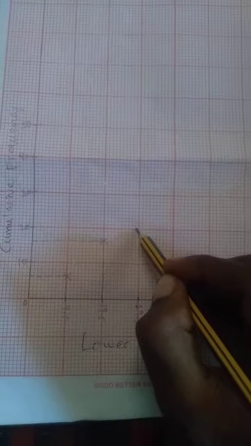Then the next says where the cumulative frequency is 29, the lower class boundary is 29.5, and this is 29.5. So we count to 29. This is 10. This is 20. We count 1, 2, 3, 4, 5, 6, 7, 8, 9, and we mark.